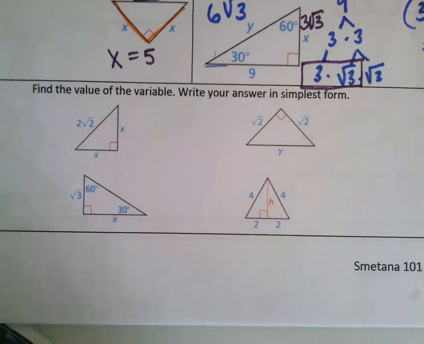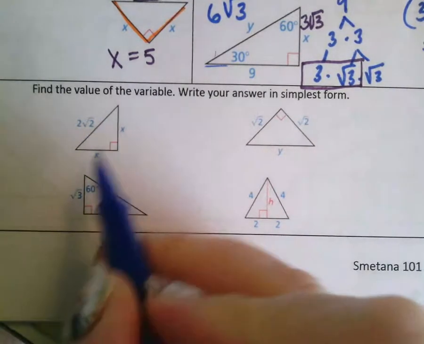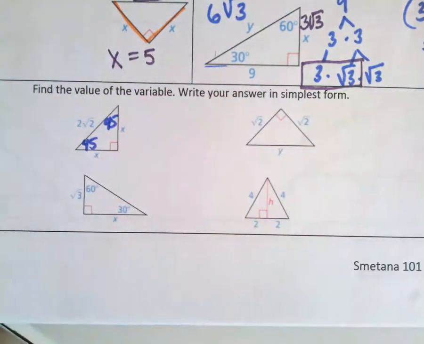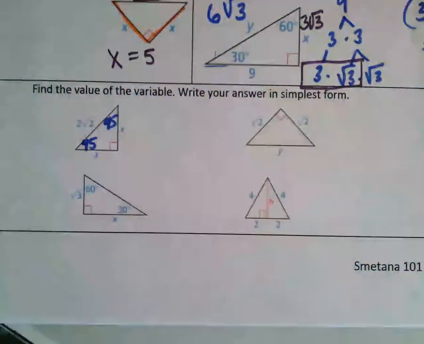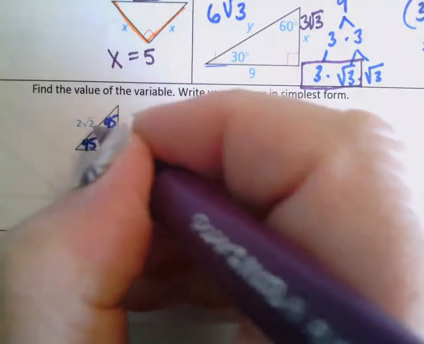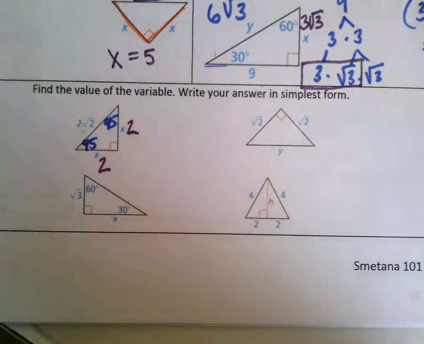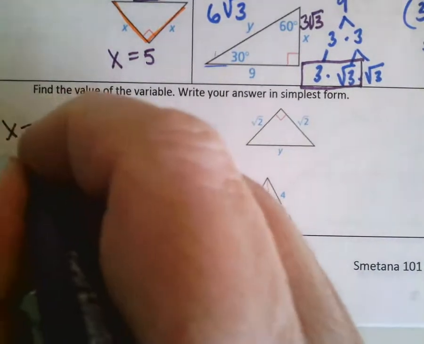All right, so this right here, x and x means I have a square, which makes these 45 and 45. So this square root 2 goes away, and these are just 2. So in this case, x equals 2.